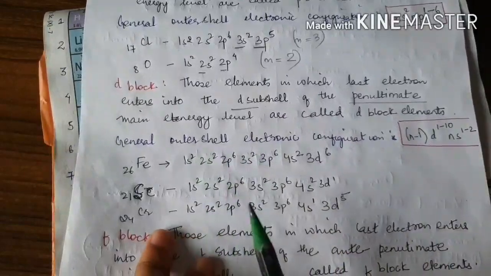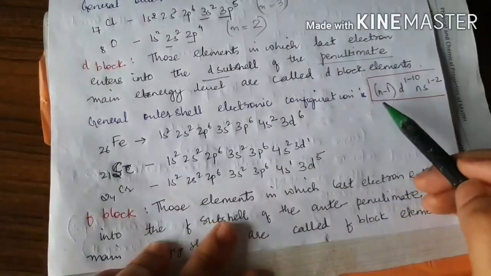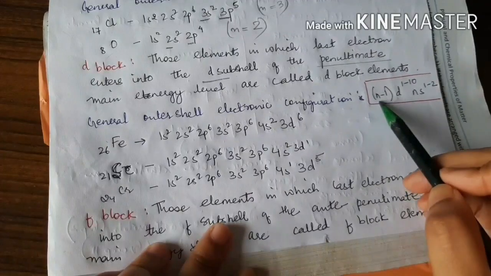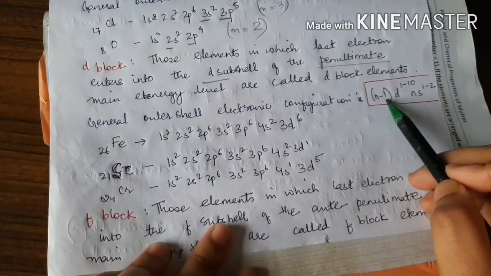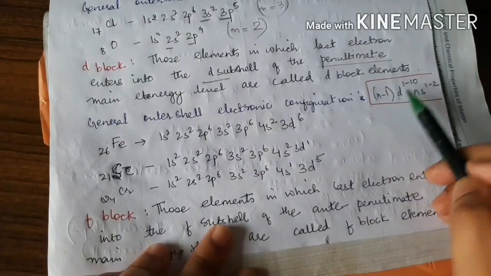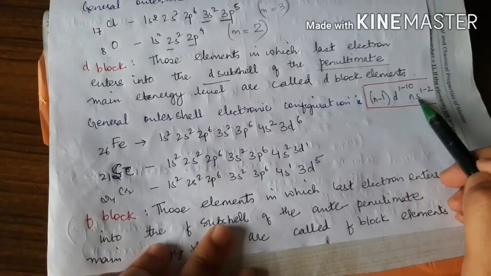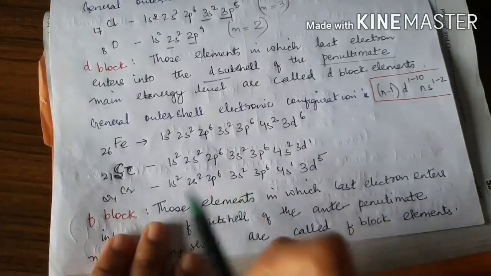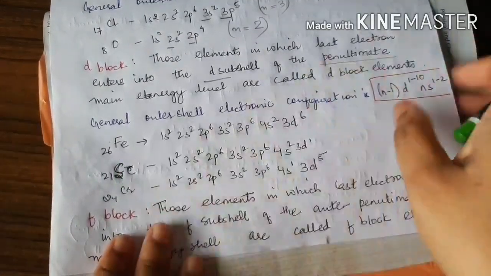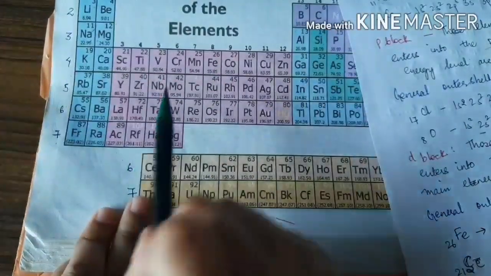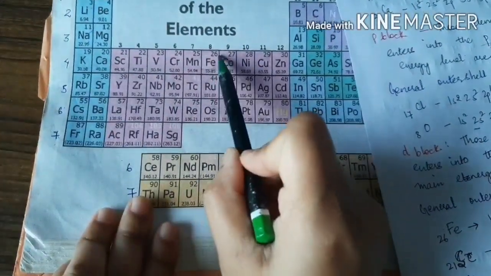Penultimate energy level. And the general electron configuration would be (n minus 1)d. This is n minus 1, penultimate, and n is outermost. So d can have 1 to 10 and ns, outermost, can have 1 to 2 electrons in s. For example, iron 26. This is d block, the pink one. Iron is 26. Can you see 26 here?